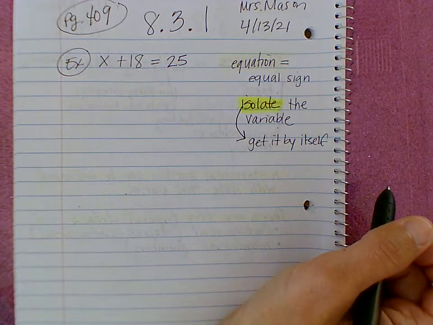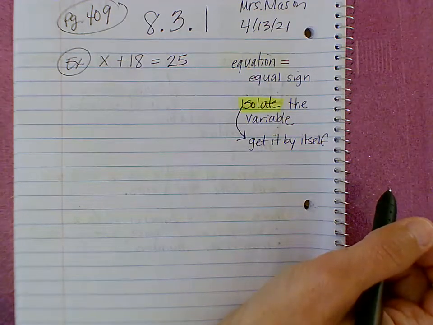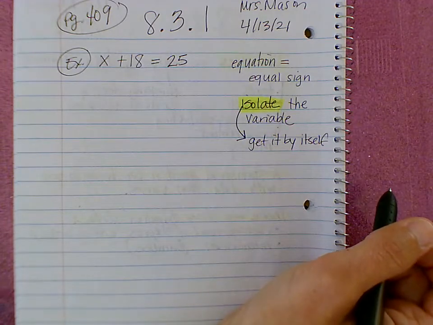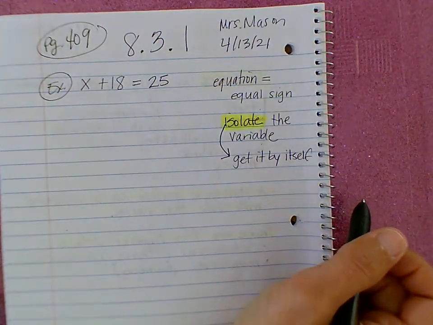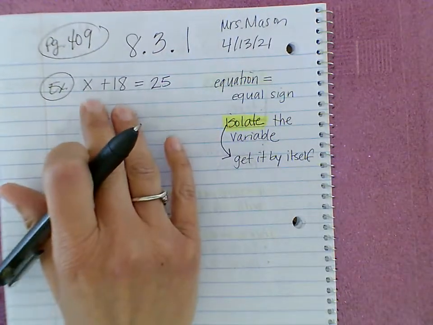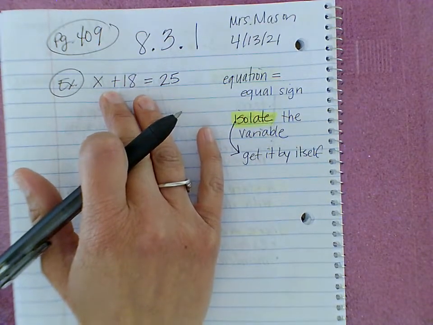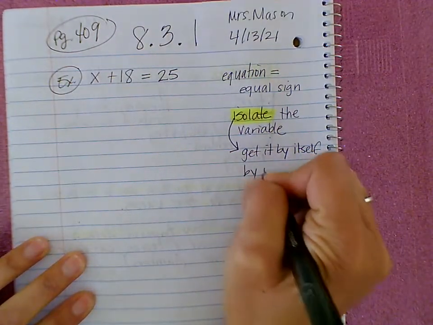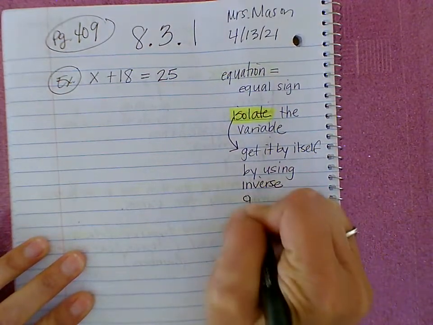Sometimes our equations tell us what the variable is equal to. We plug them in and we solve them. Other times, they don't tell us what the variable is equal to, but we just have to get it by itself so we can figure out what the variable is equal to. This is one of those cases. They are not telling us what x is equal to. They are telling us that we need to find out what x is equal to by isolating x. We've got to get x by itself. In order to get a variable by itself, you'll use inverse operations. So get it by itself by using inverse operations.